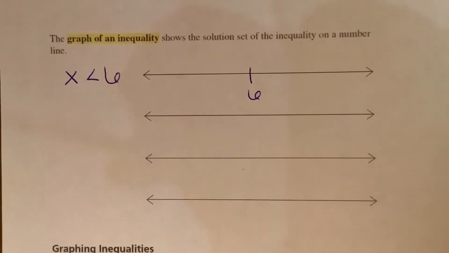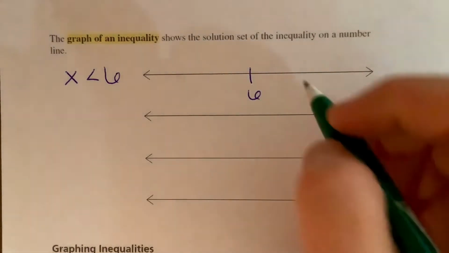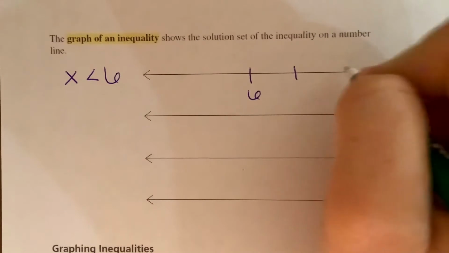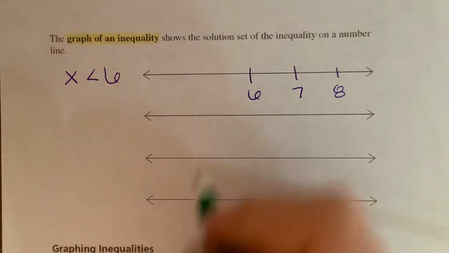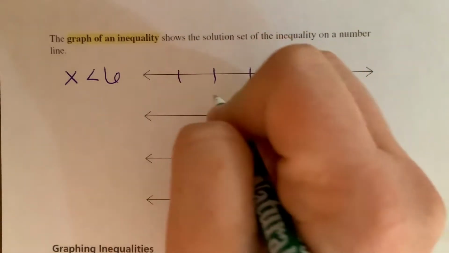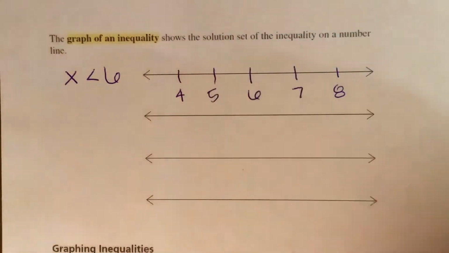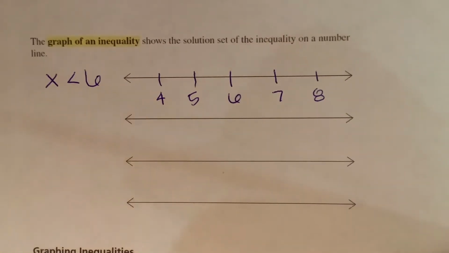But, you want to make sure that you get everything accurate. So on a number line, remember numbers to the right go up. So we're going to get bigger to the right, so 7, 8, and to the left they go down. So we'll go 5, 4. Okay, so here's a little portion of our infinite number line, not spaced out very well, but that's all right.